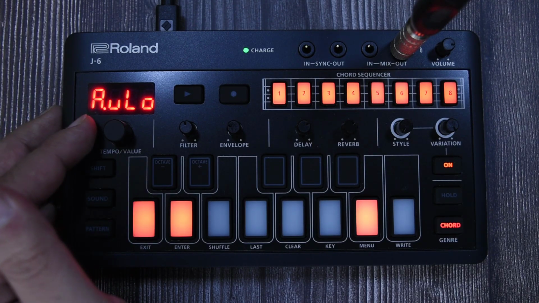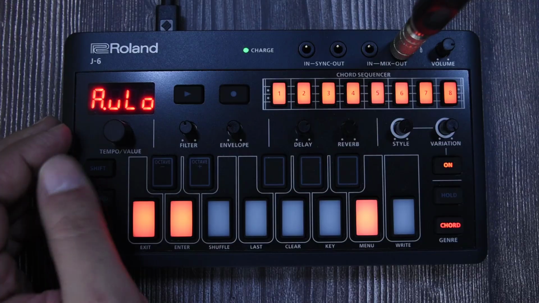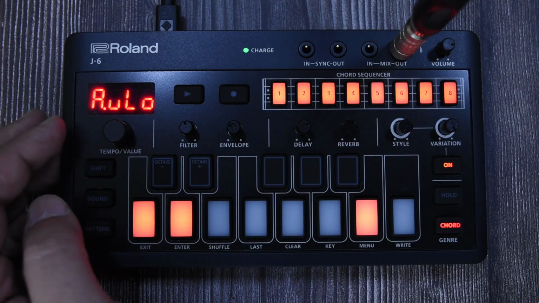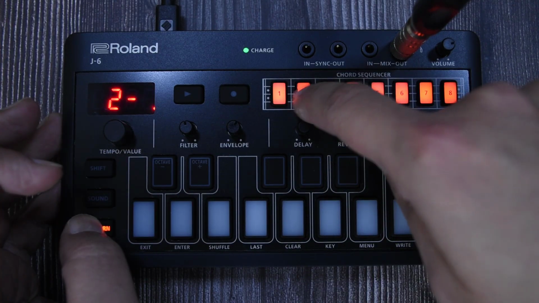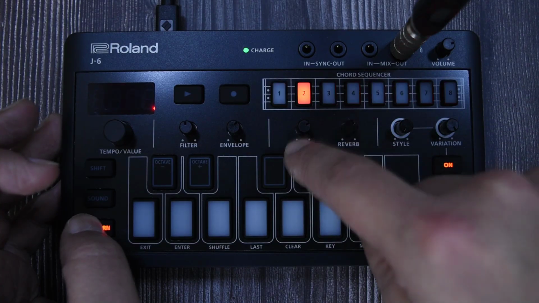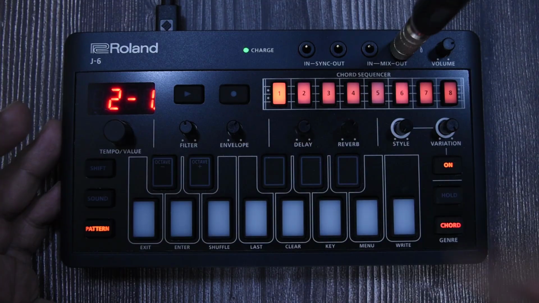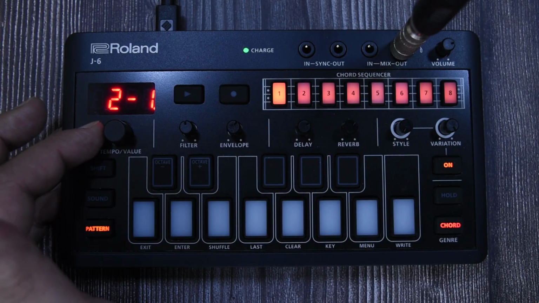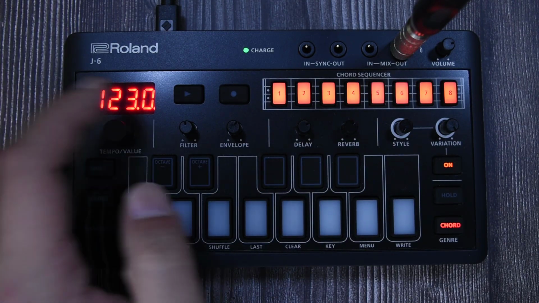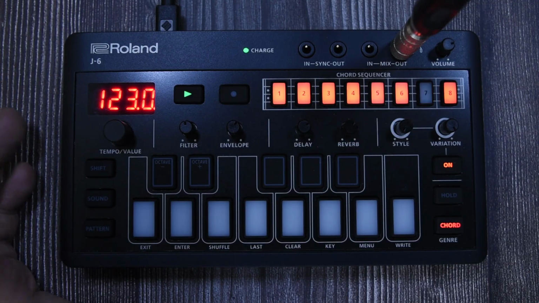And this one is, well, no, this is A and then velocity. Let me just go to a different pattern. And this is something that you have on your device. It comes there from factory. I'm going to go to the bank number 2 and the preset number 1. So the pattern number 1.